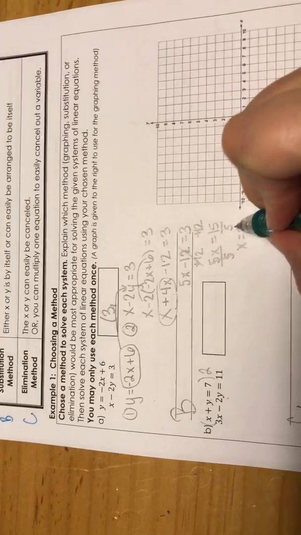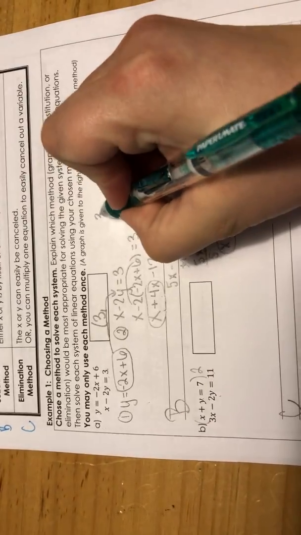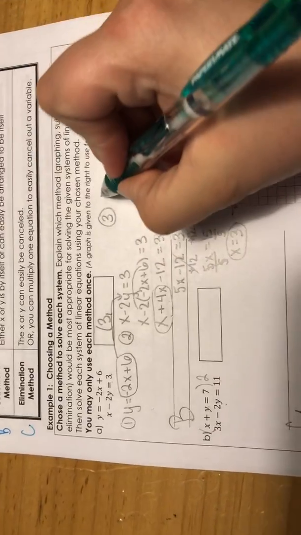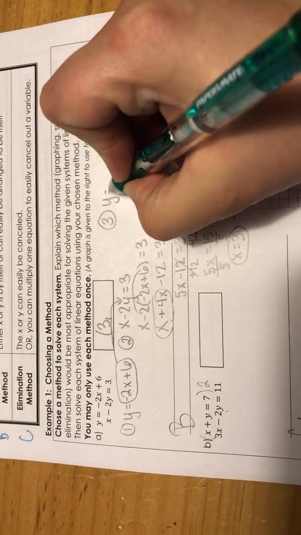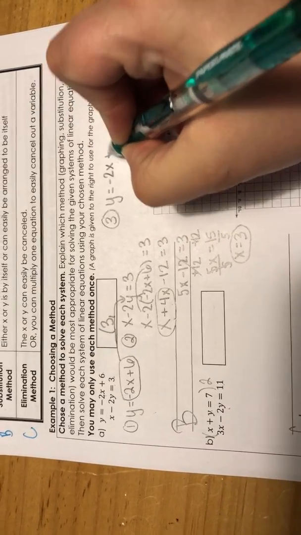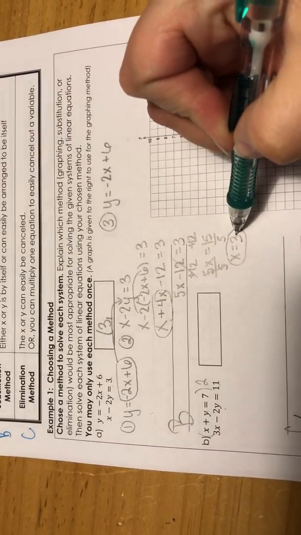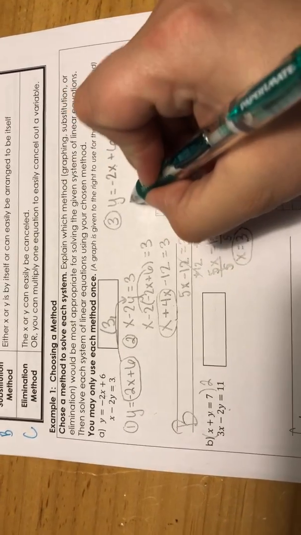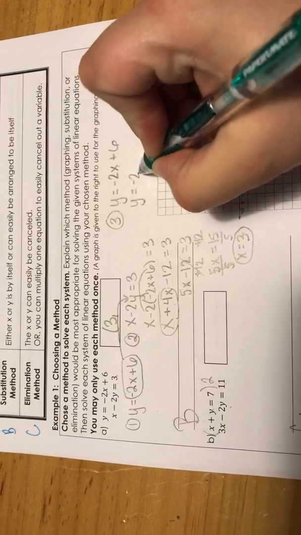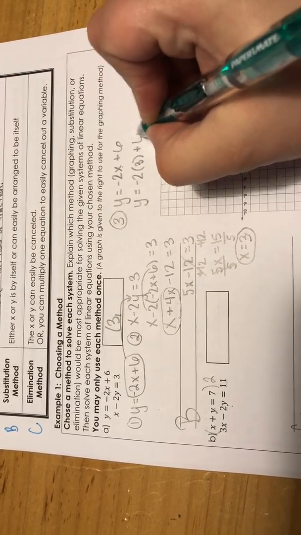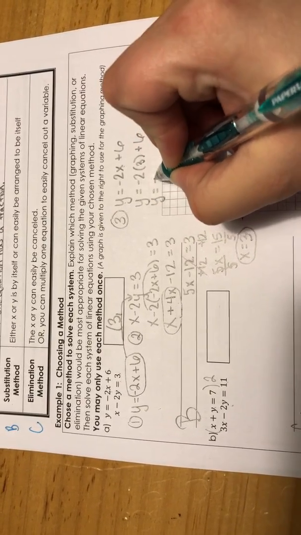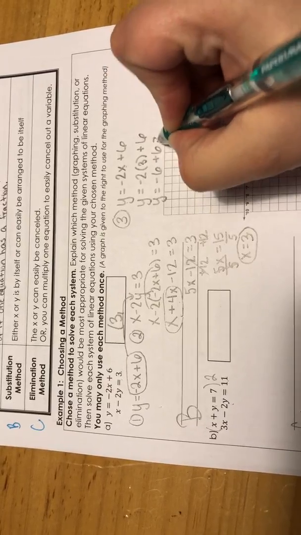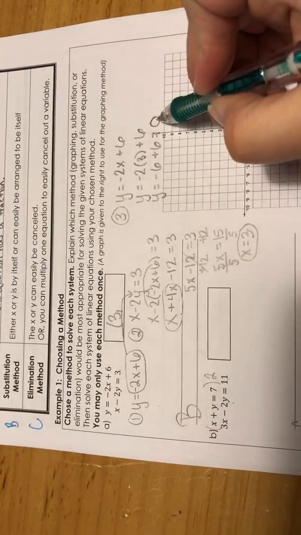Okay, and now that I know that x is 3, Step 3 says go back to step 1 and plug in 3 for x in this equation to find y. So I have a negative 6 plus 6, which is 0. So I know that y is 0.